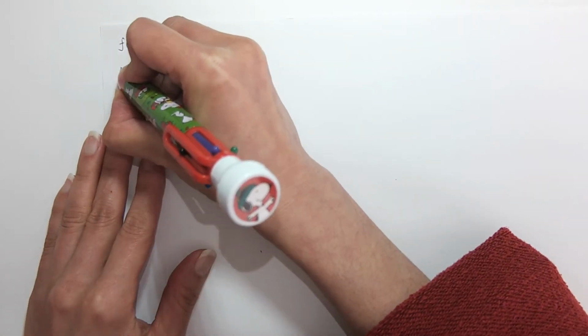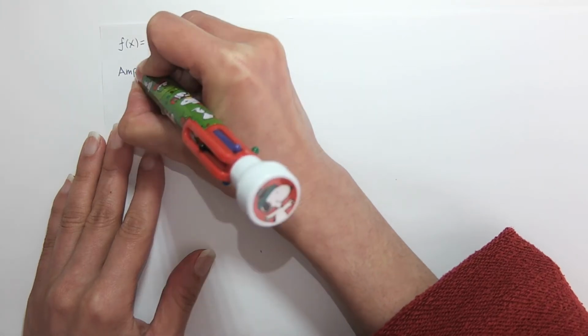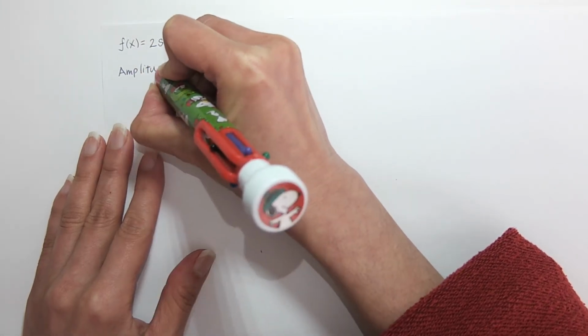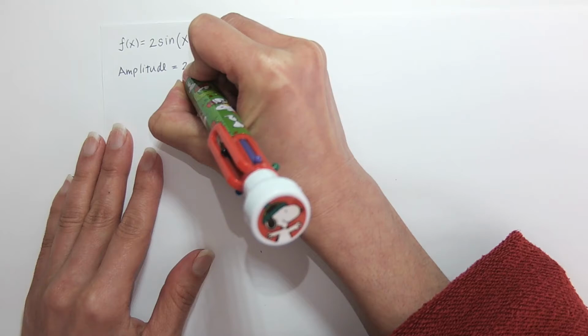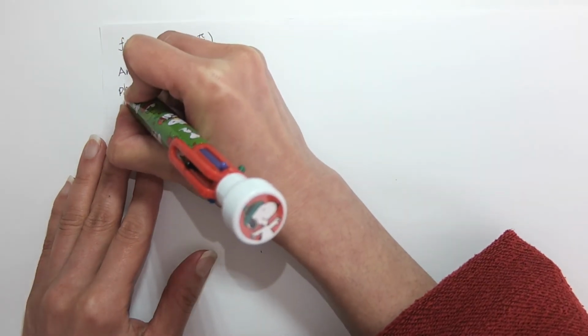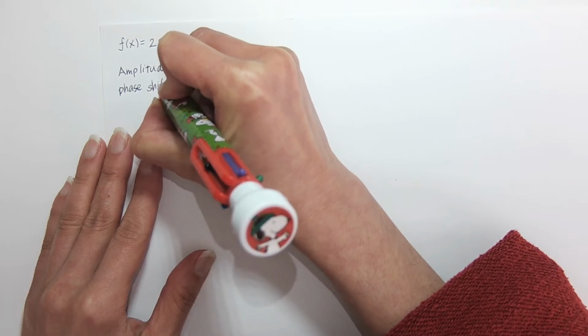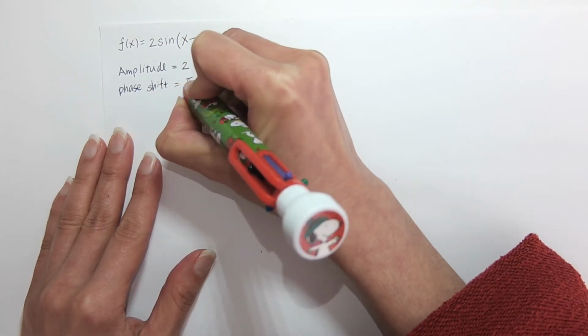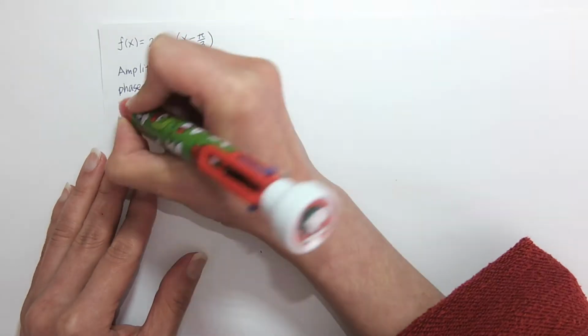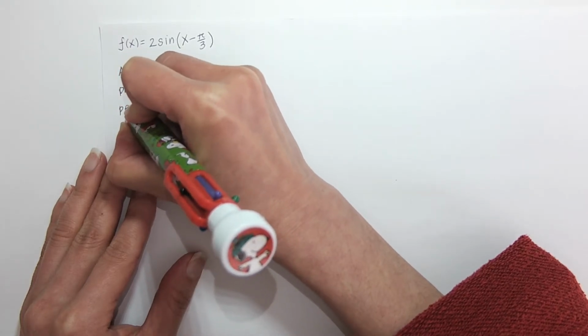So the amplitude here is 2. The phase shift is a positive pi over 3. And the period is still 2 pi.